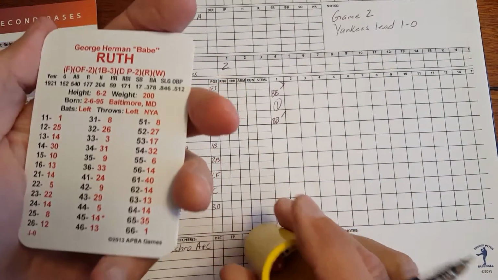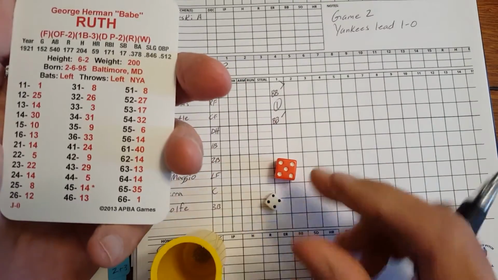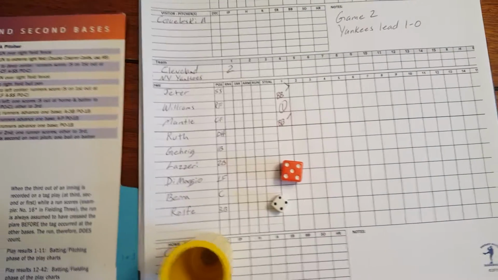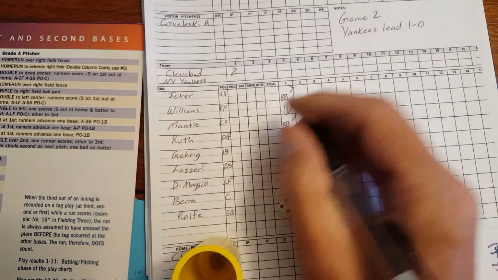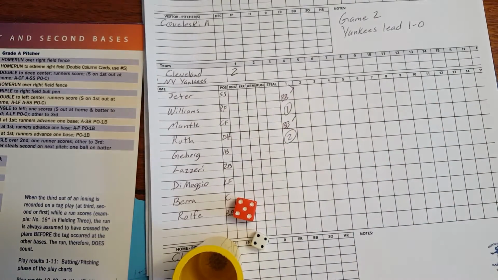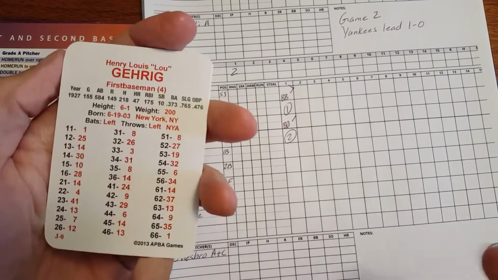Babe Ruth is up. Got a pitch to him. 54 is a 32. Runners on first and second. A 32 is a fly out. Runner holds. So Ruth flies out, 2 down. Runners on first and second.